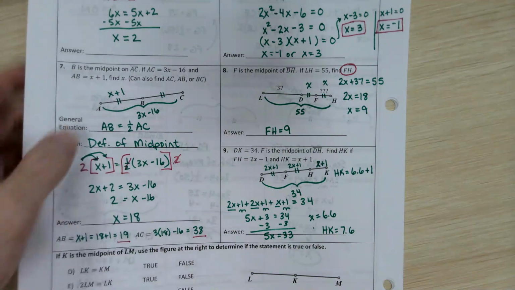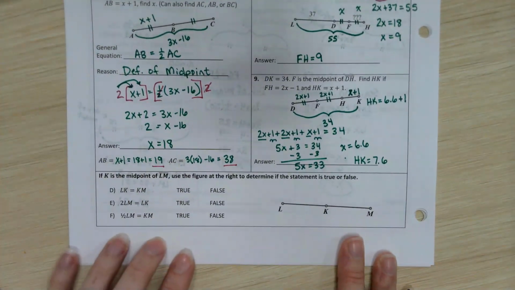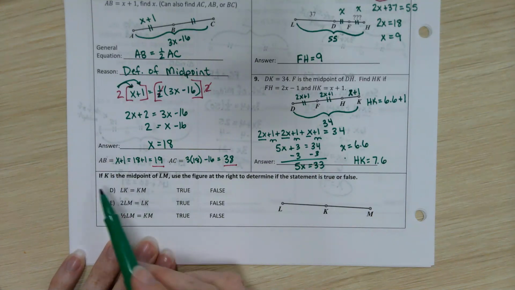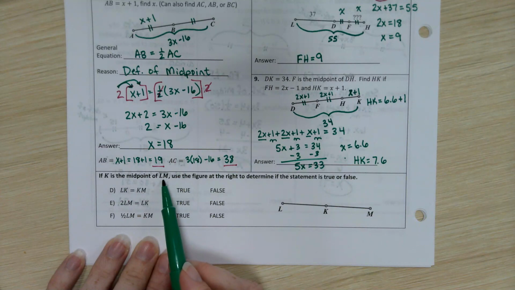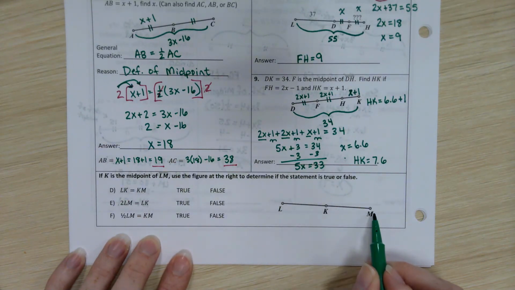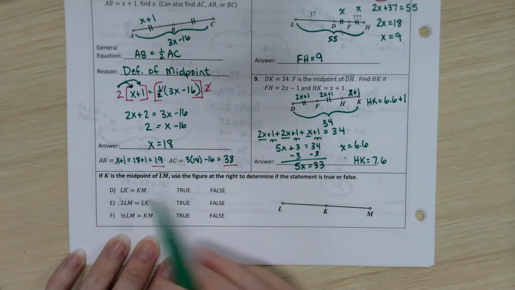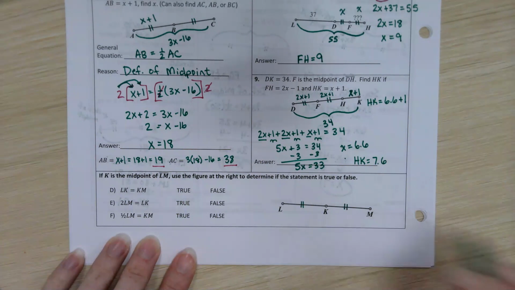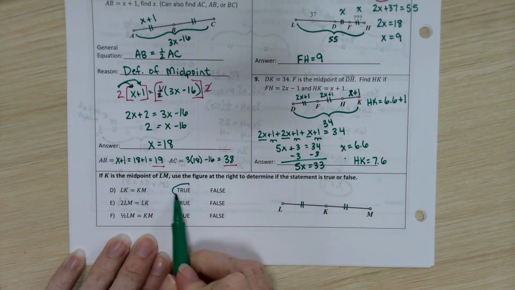Last but not least, we've just got a couple of questions here to make sure that you're really thinking through what we know when we're told that a point is a midpoint of a segment. So if K is the midpoint of segment LM, is LK equal to KM? Yes, that is why we mark these with congruent tick marks. So that would be a true statement.